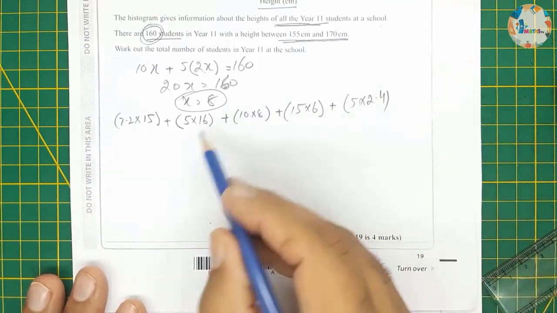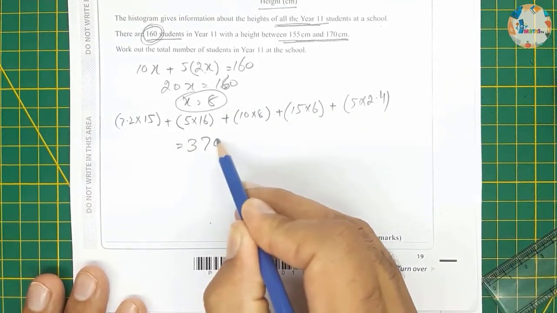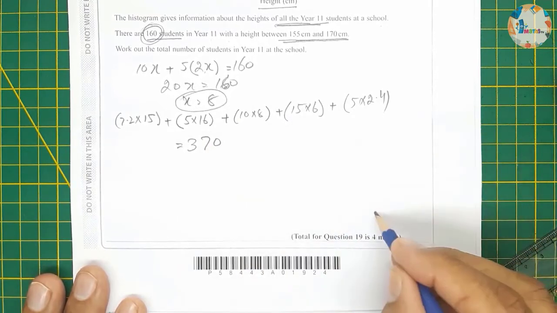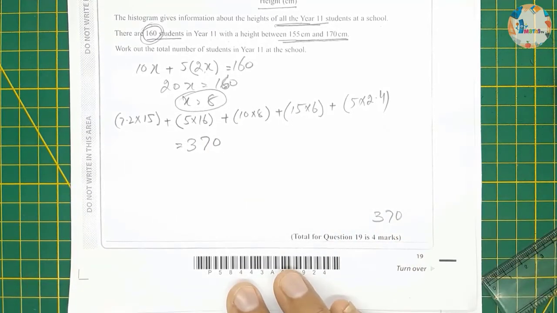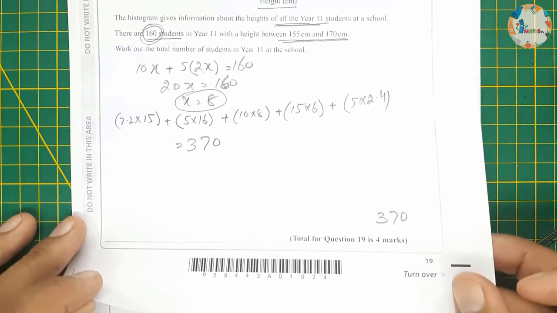So this will be 370. So answer will be 370. So total number of students in grade 11 in the school are 3.